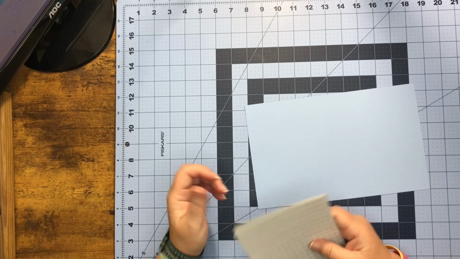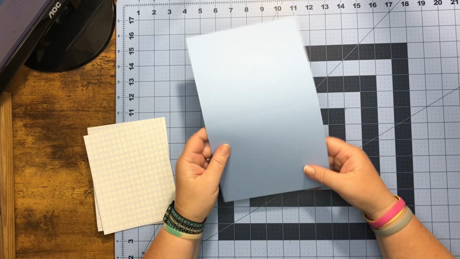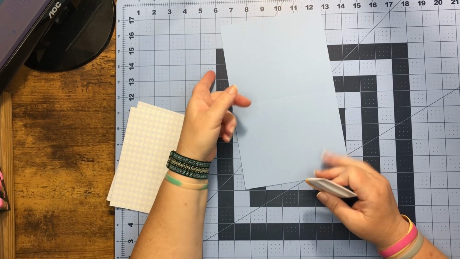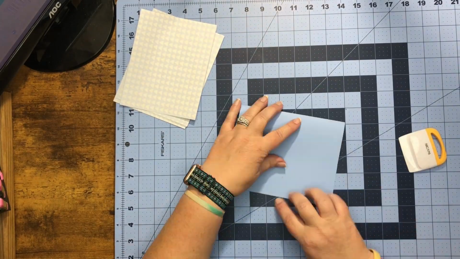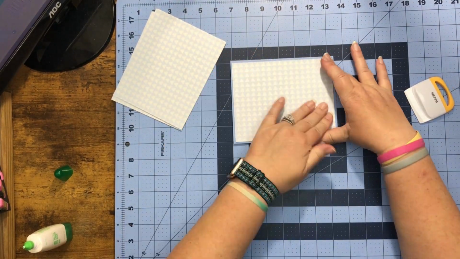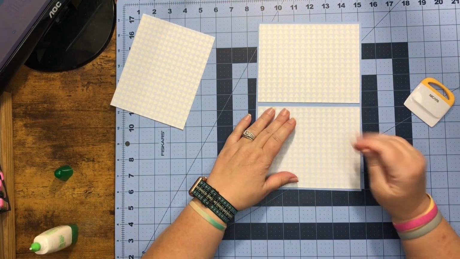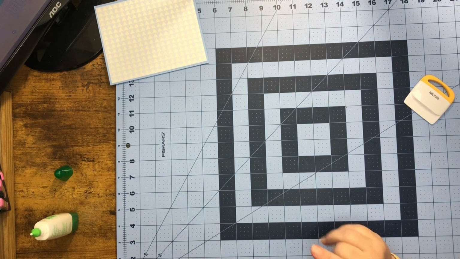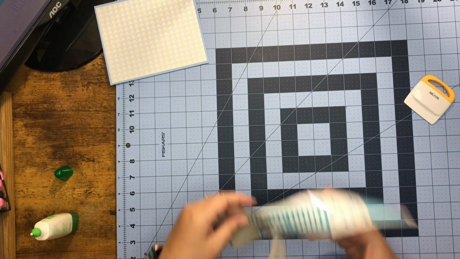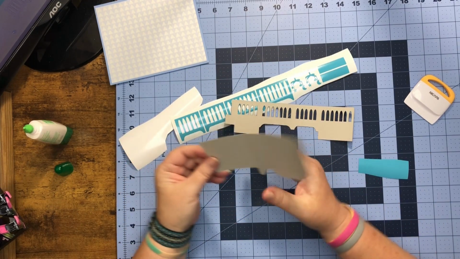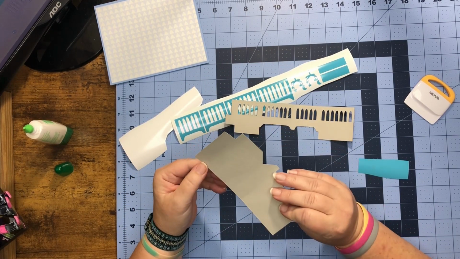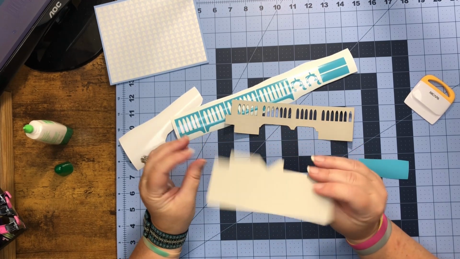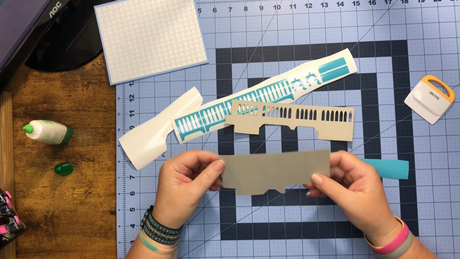Now that we're back at the craft table, what we can do is fold our score line and put our pretty paper on. So why don't we go ahead and do that. And why don't we go ahead and get all of our crib and dresser pieces. So on these pieces, it's really all mountain folds. So this is the dresser piece, so why don't we go ahead and fold it.